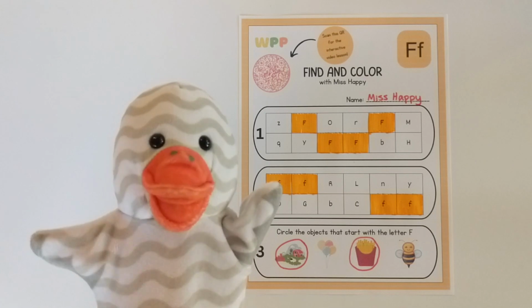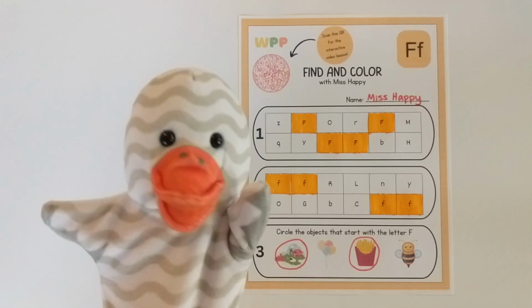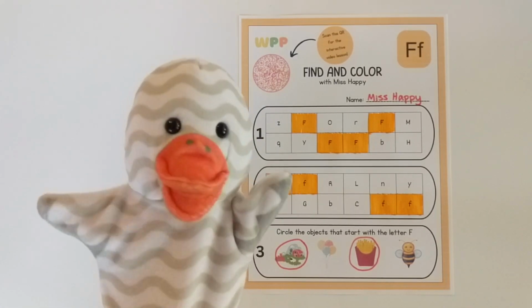Great work today. We finished the whole worksheet. Thanks so much for practicing the letter F with me today.